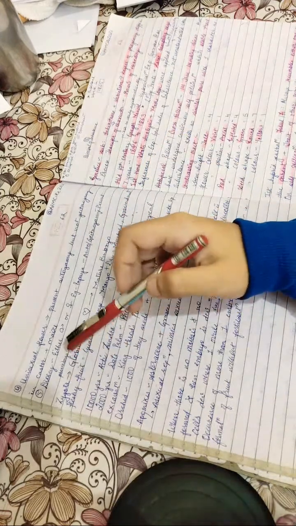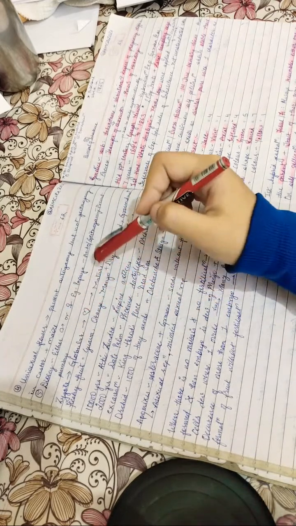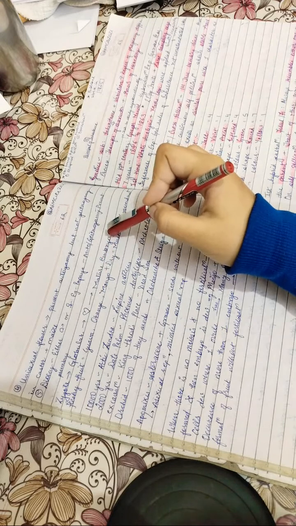Zygote forms proembryo, then globular and heart-shaped embryo leads to mature embryo.